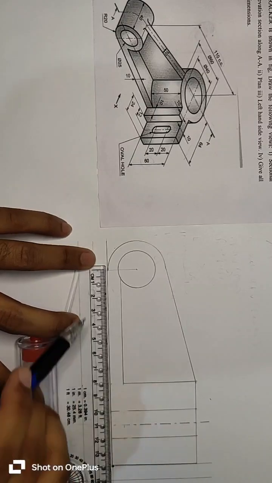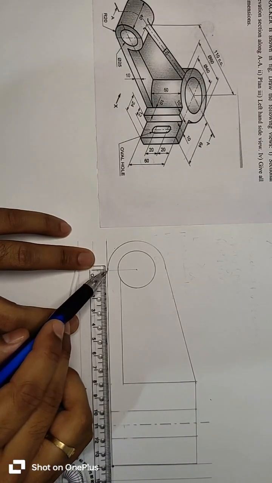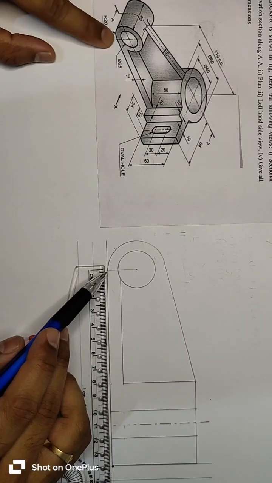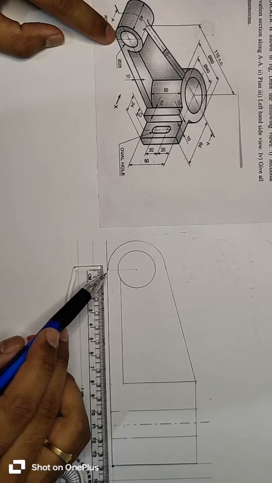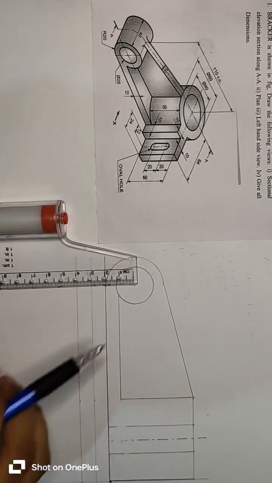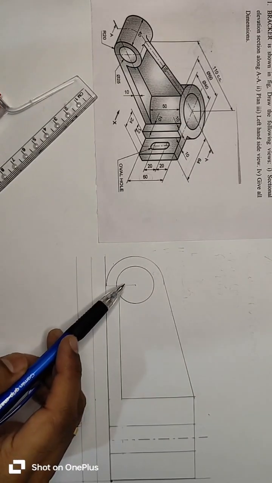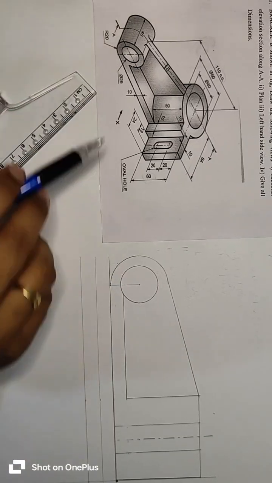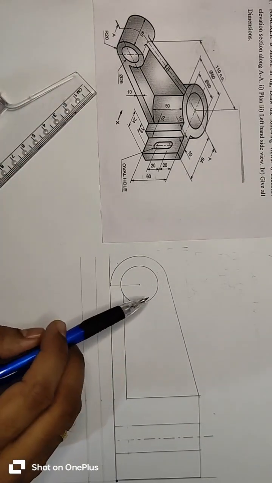So from this point we have taken 140 mm. Then the center is located at a distance of 20 mm above the baseline. So 20 mm is taken here, and this is the center. Now a semicircle of 20 radius is drawn, and then a circle of diameter 25 is drawn.